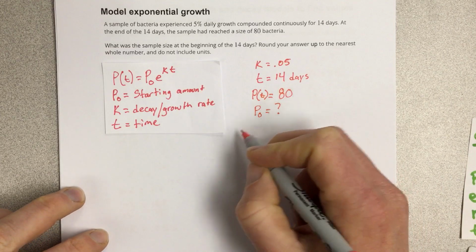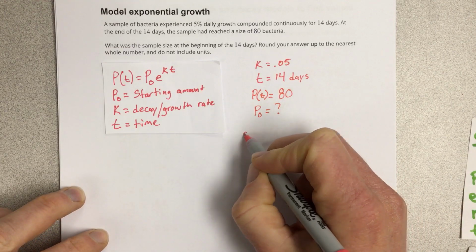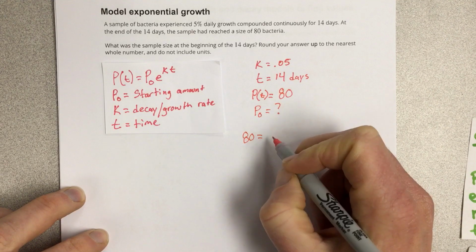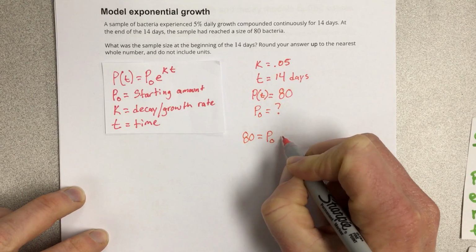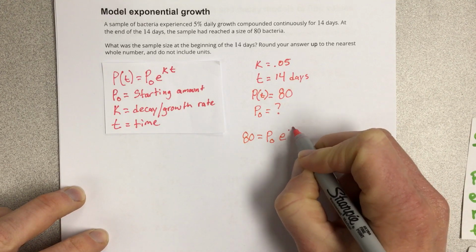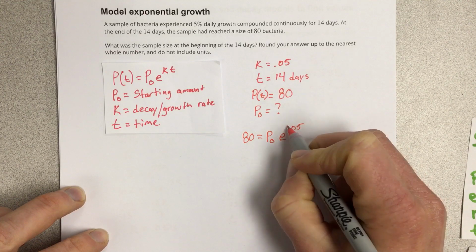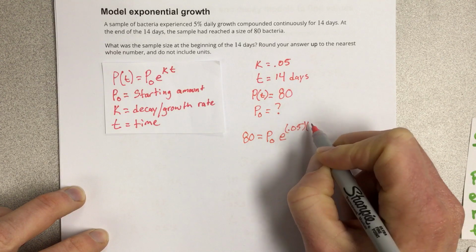So we start by setting this up and writing 80 equals P of 0 times e to the 0.05 times 14.